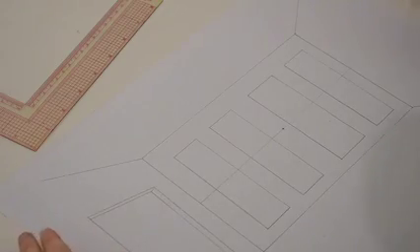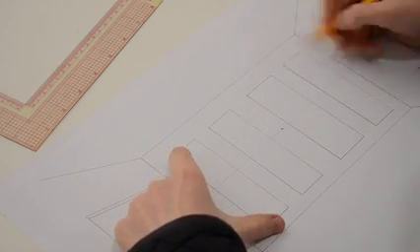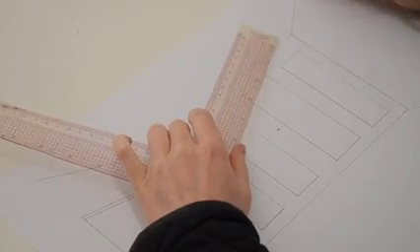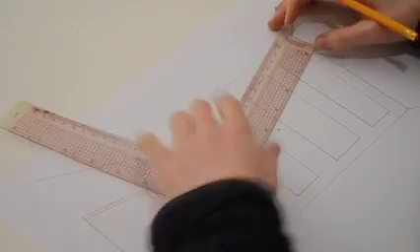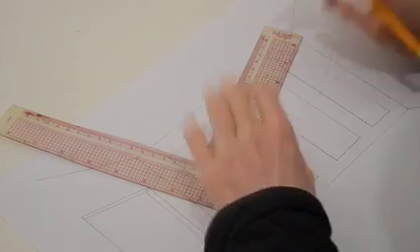Okay, so we have the basic outline of our windows, our rectangles, and so what we're going to do is make them three-dimensional now. And we're going to follow the exact same concept that we did with our side walls. I've made our lines a little bit darker so it's clearer.